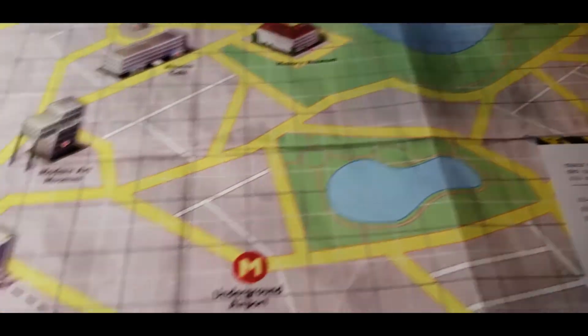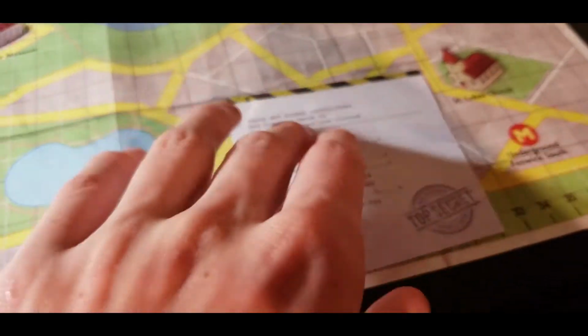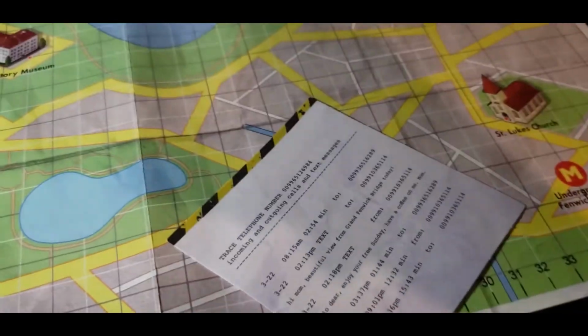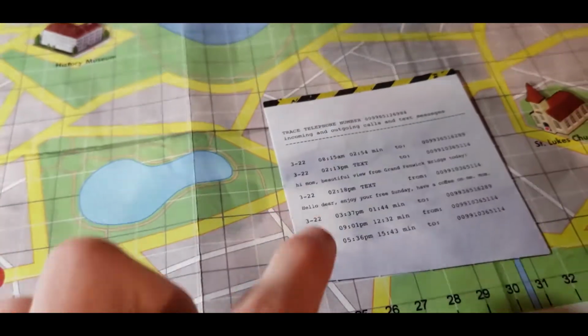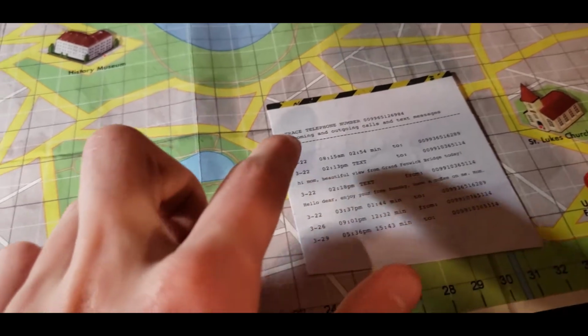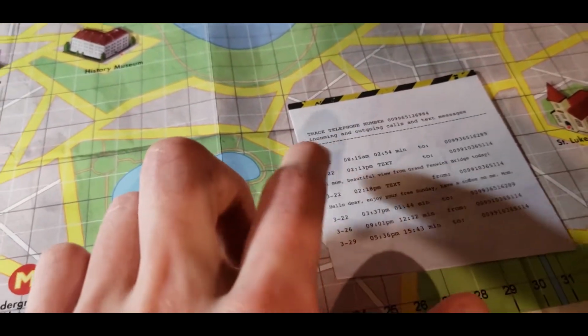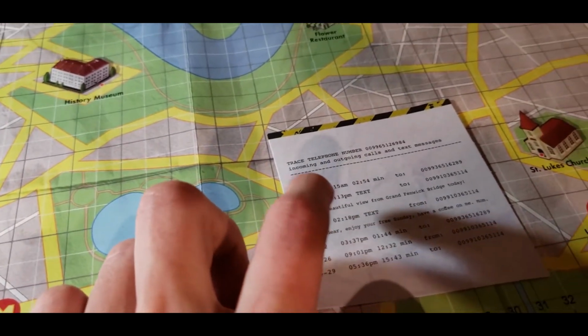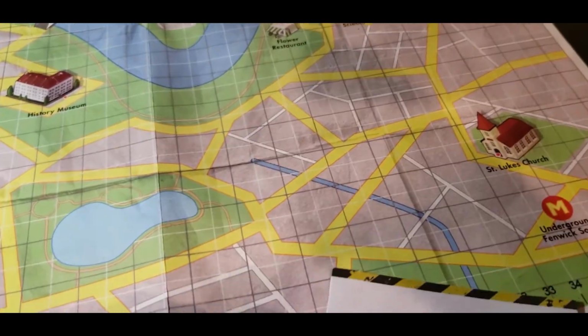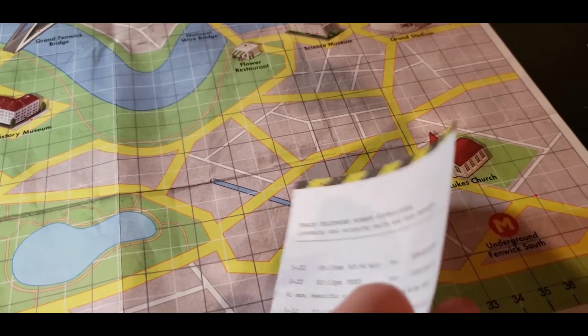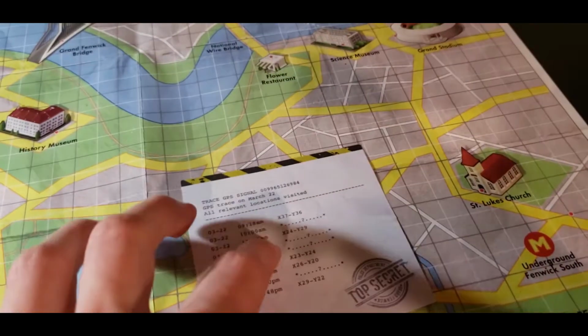Now this one, 2:13 p.m. You're probably looking around like, okay, where the heck is it? You actually have to turn this over right here. Turn it over, and nothing on here actually matters except right here, 3:22, 2:13 p.m. Text: Hi mom, beautiful view from Grand Fernwick Bridge today, meaning that at 2:13 p.m. he was at the bridge.